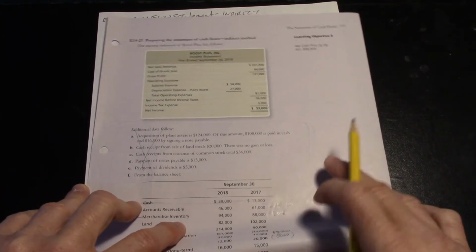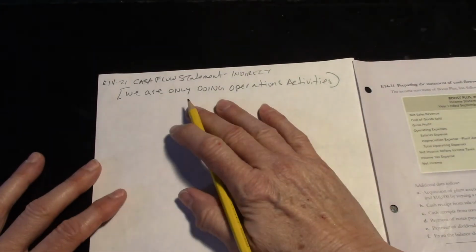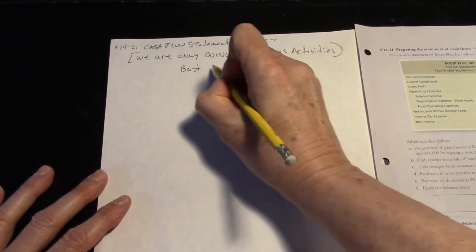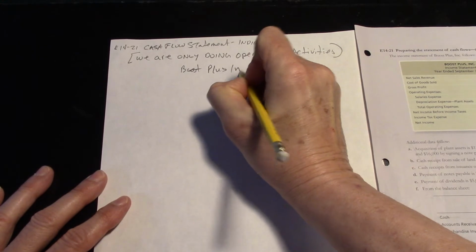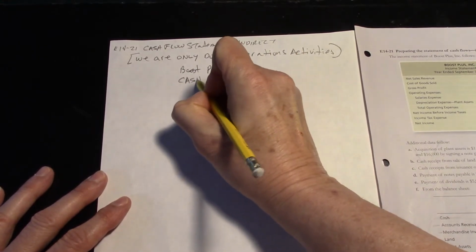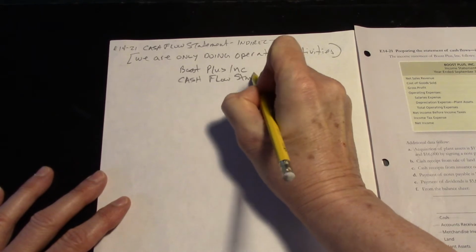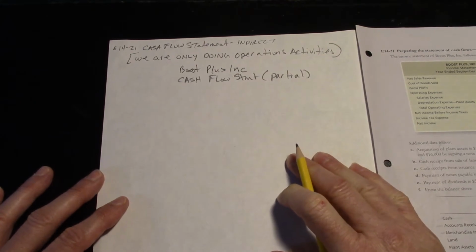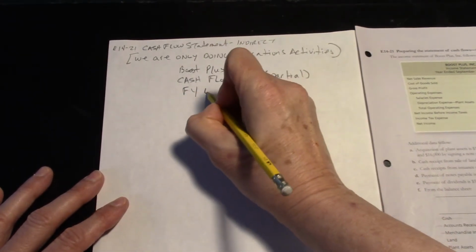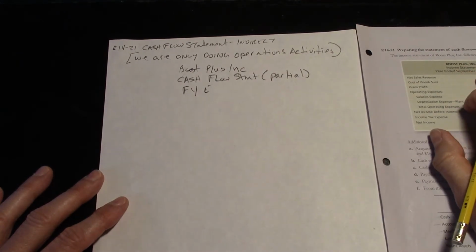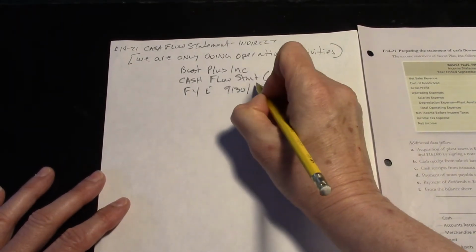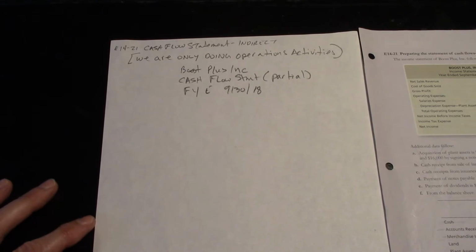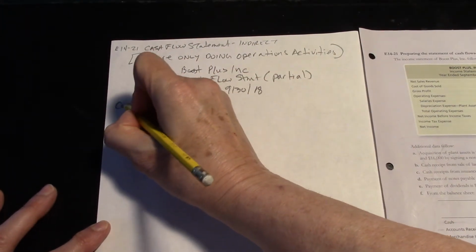Okay, so let's get started. We know we've got to put a title on this, so it's Boost Plus Inc. Cash Flow Statement. And I'm going to put partial here because we're only doing the operating section, and it's for the year ended September 30th, 9/30/18.